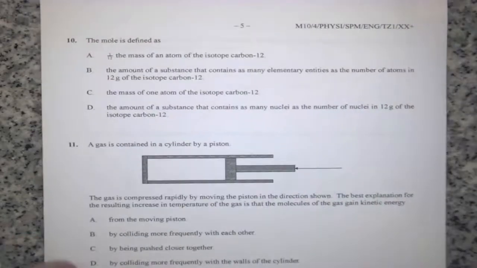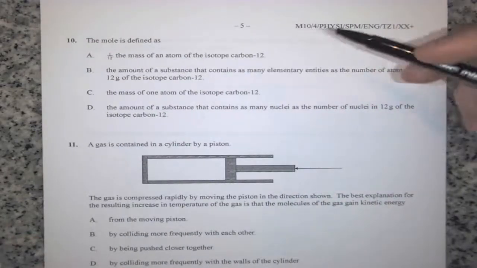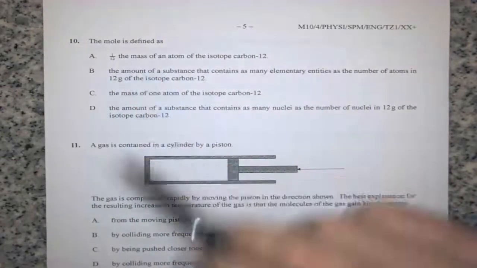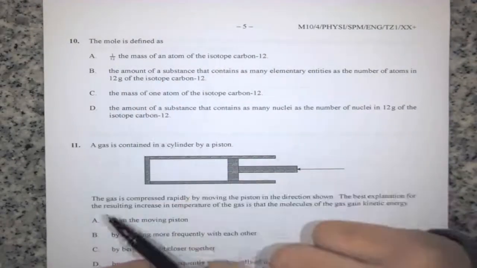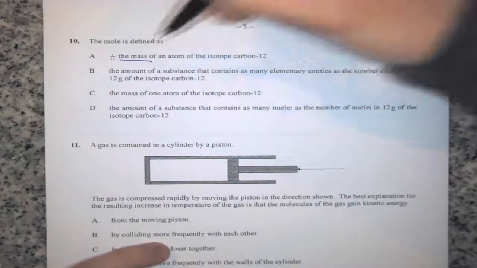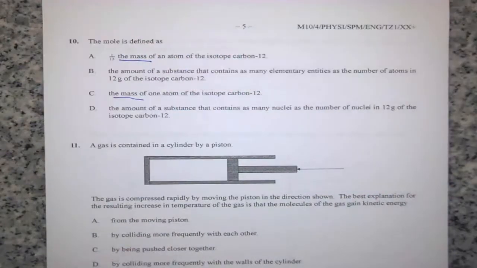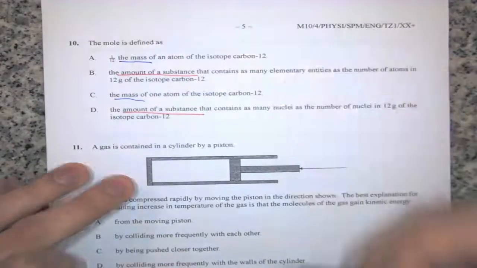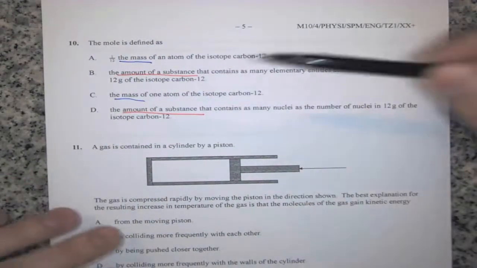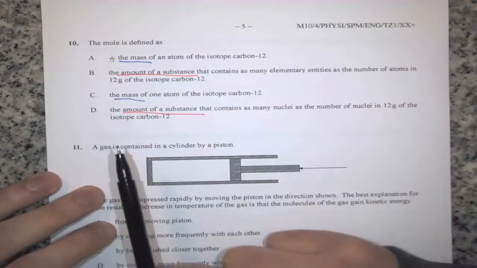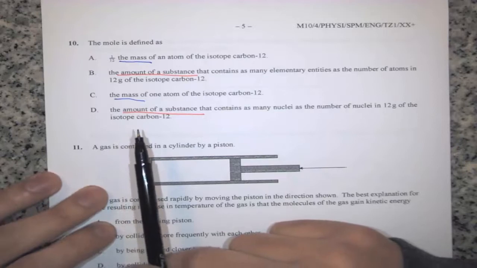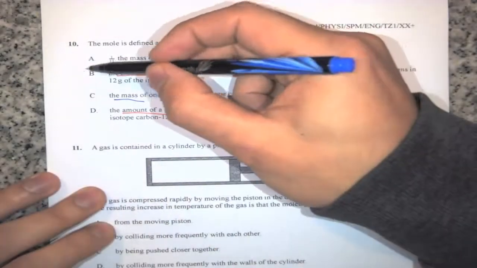Now, let's go to this one, the number 10. So this is a tricky one. We have a definition. We need to define mole. And here you can see again that we have two options. We have the mass, here and here, and we also have the amount of a substance, here and here. So it can be one of those. Now, when we talk about mole, this is a definition that you have to know. You go to your book, page 102, and it gives you the correct answer to be number B.